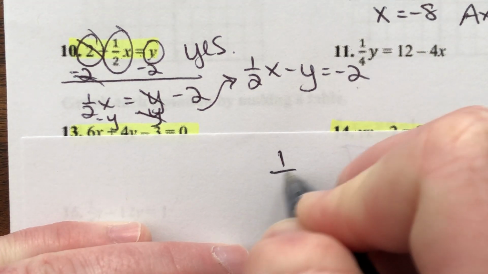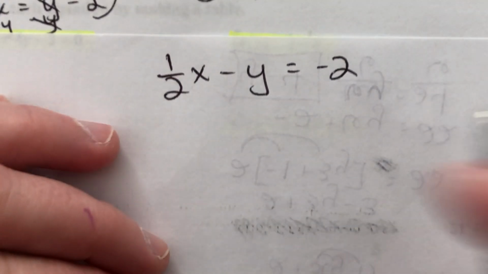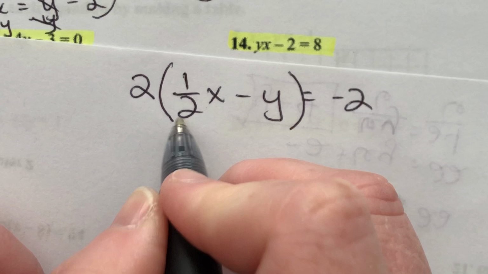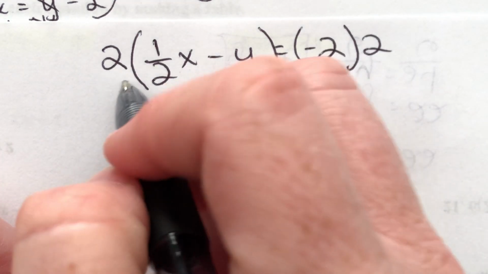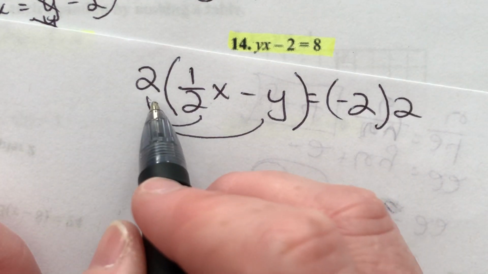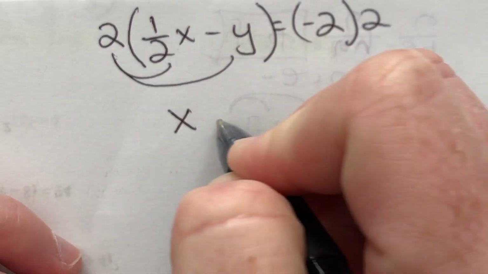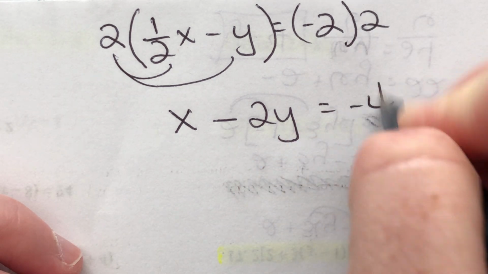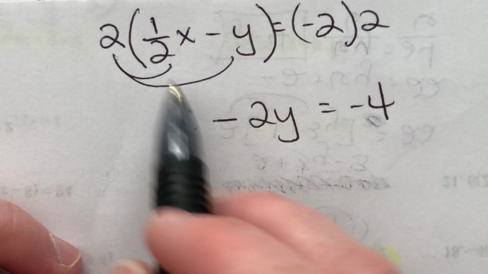All right, so I have 1/2 x minus y equals -2. The first number here cannot be a fraction, so I have to multiply this entire side by whatever the denominator is, and I have to do the same thing over here. Okay, so now if I distribute, 2 times 1/2 x is just 2/2 x, which is 1x, minus 2 times y is 2y, and then -2 times 2 is -4. So this is the same thing as this, but now we don't have a fraction in the front.